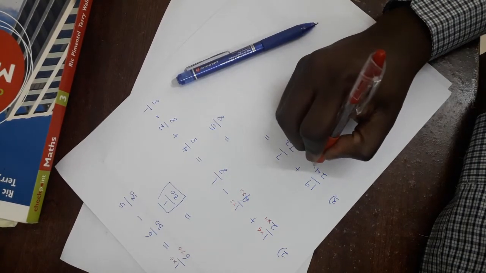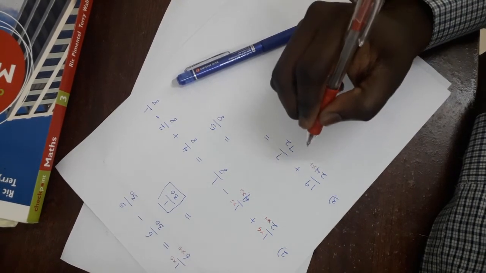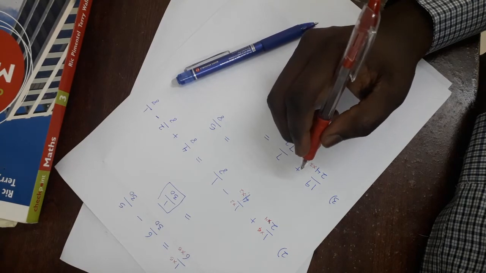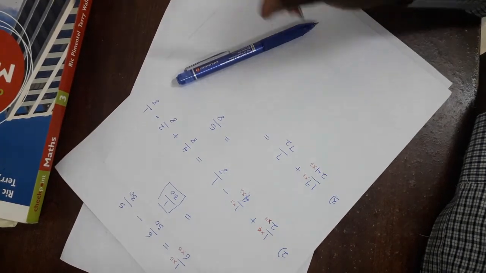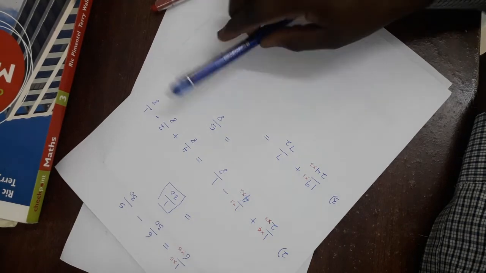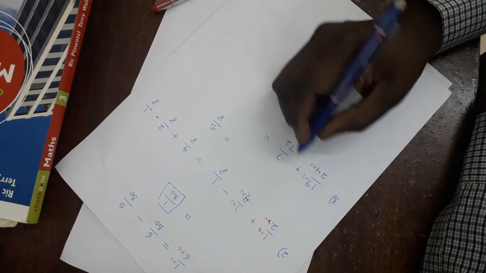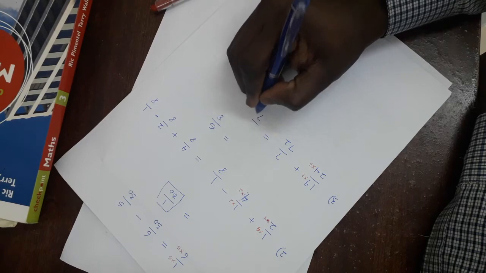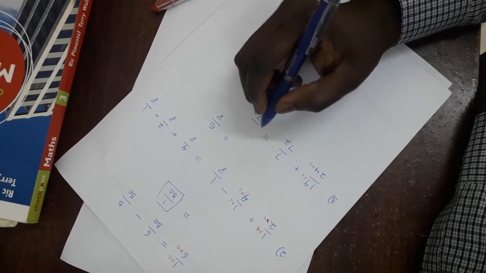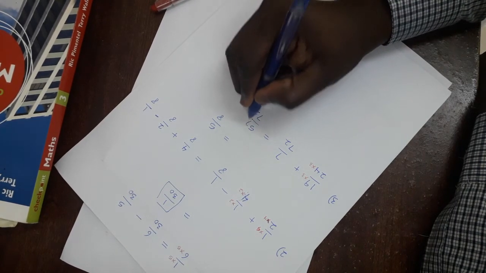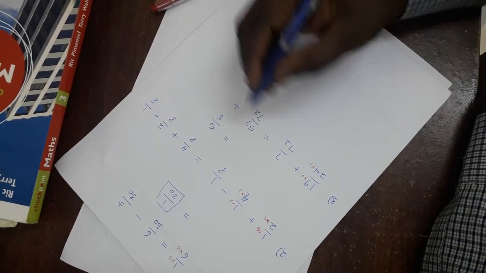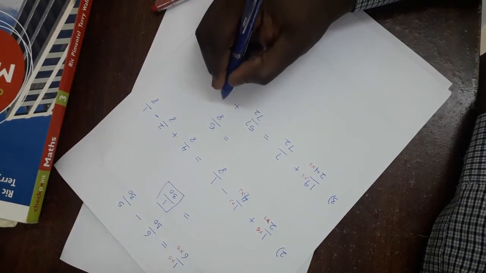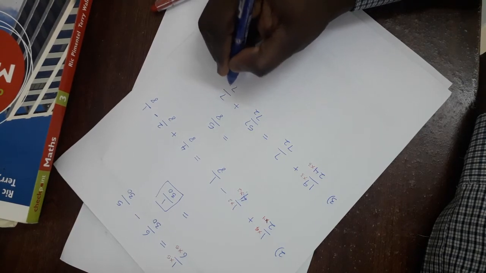So 24 times 3 is 72. Remember, I must multiply the numerator also by the same number so that the fraction will remain the same. So 24 times 3 will give me 72. 19 times 3 will give me 57. Then I have plus. Remember, it is the same denominator, so I will not change this fraction. I have 7 over 72.